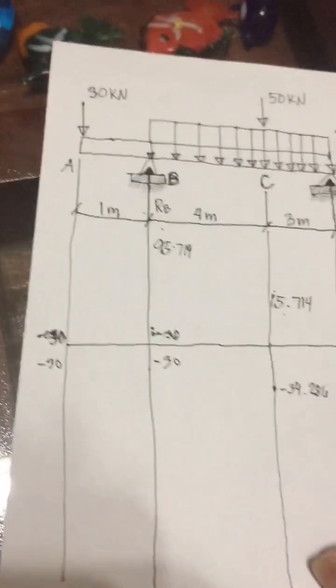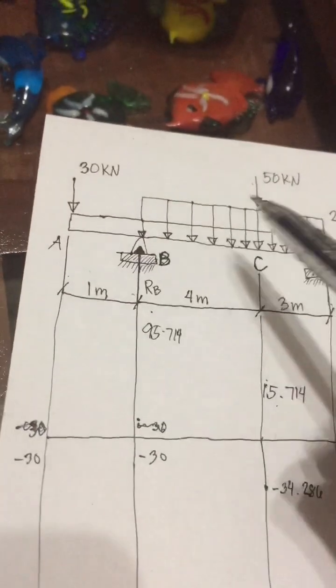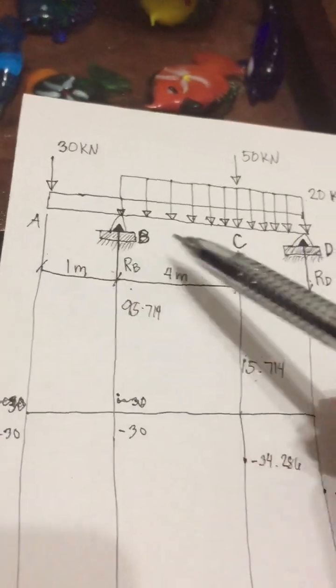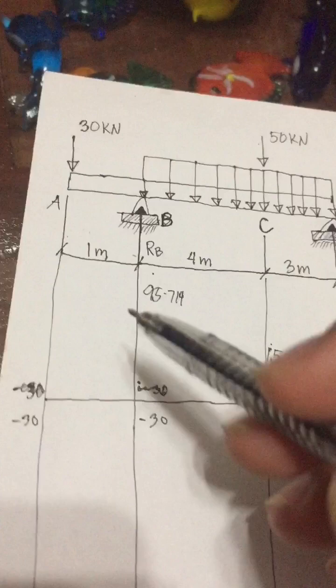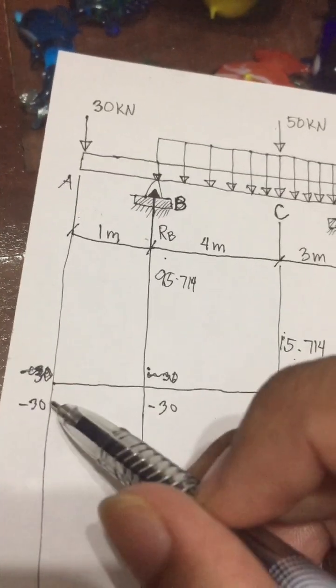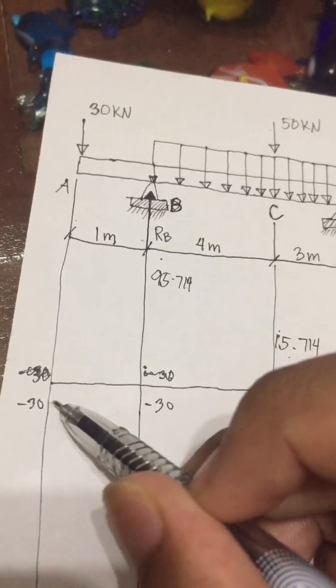So since we get the shear load of each section, A, B, C, D, for line A, B, C, D, we're going to draw the diagram.